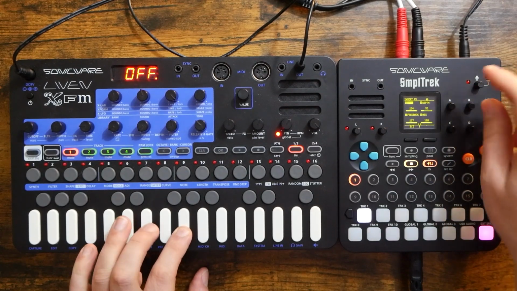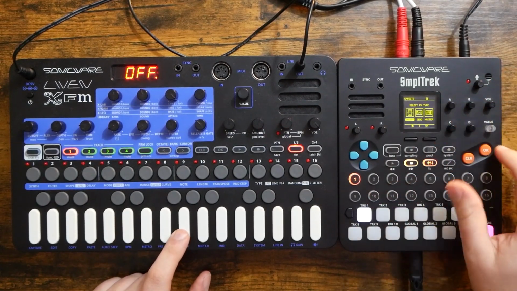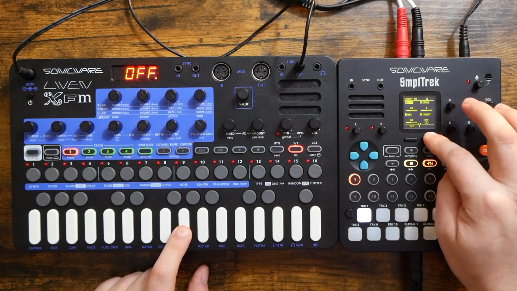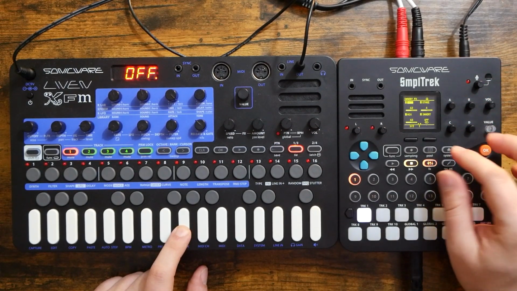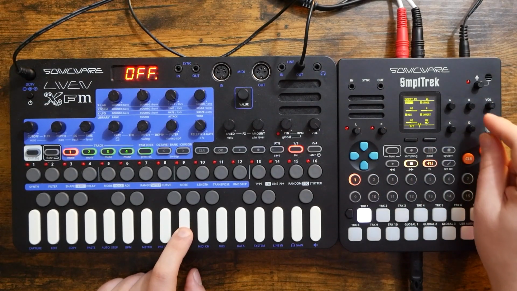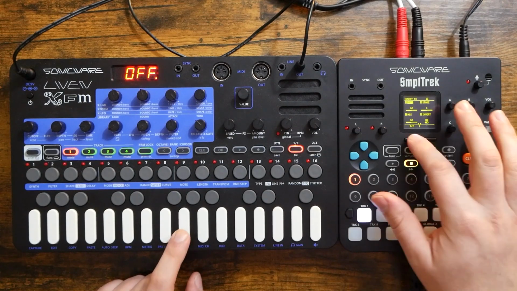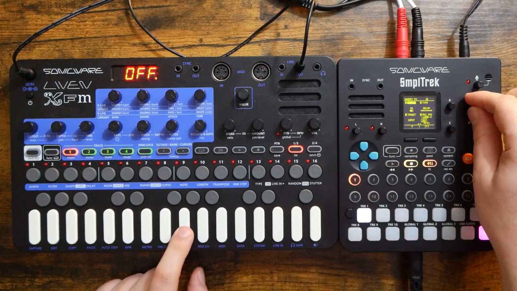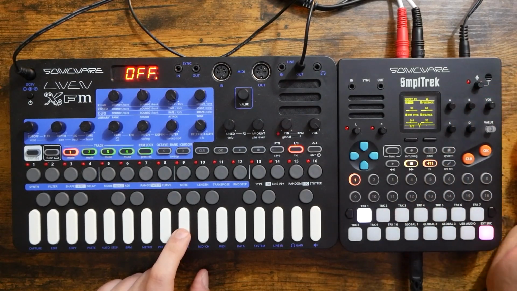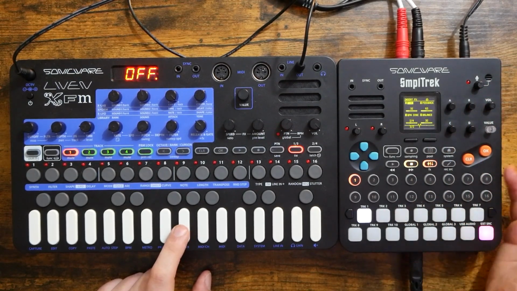Cool. Let's keep going. We then have phaser, with the option to invert it, which is cool. Nice. Then we have delay, time, feedback, BPM sync, and balance, so the usual suspects.